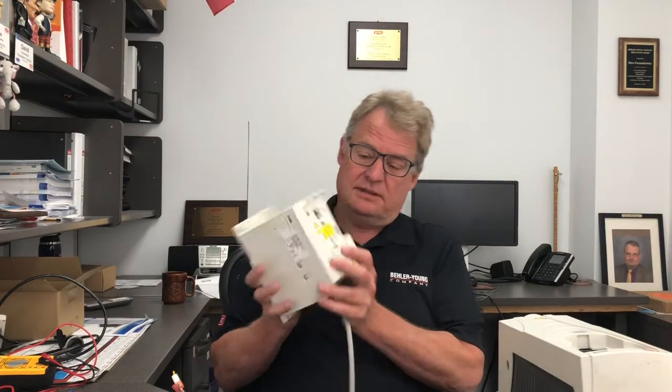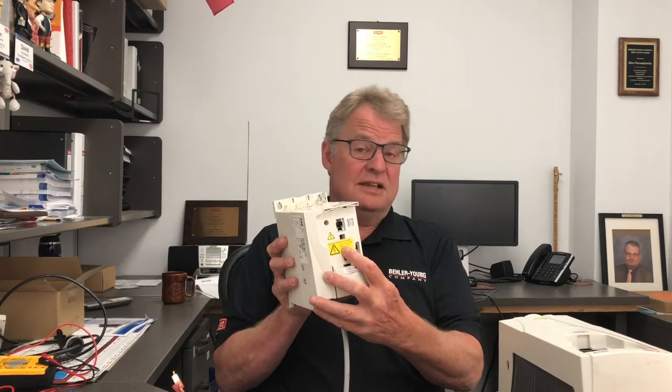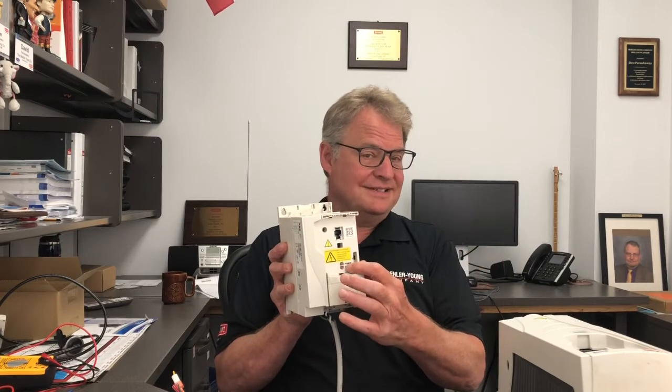Now, both of them have lights on them, like you see here. We have a green light, which is power, and the red fault light. Now, if the green light is on solid, we're good. If the green light is blinking, we have a fault. If the red light, the fault light, is on or blinking, we have a fault.